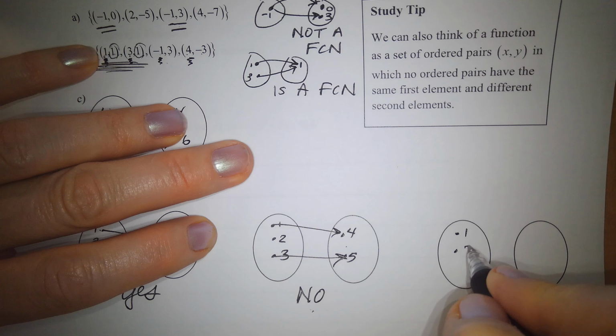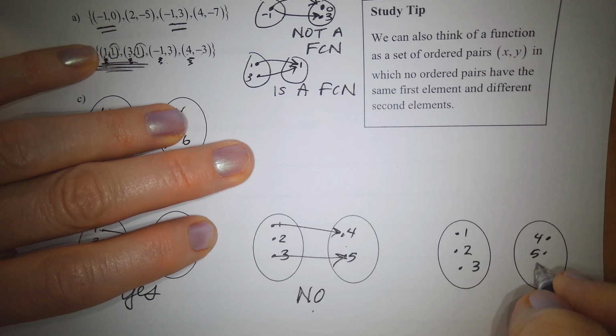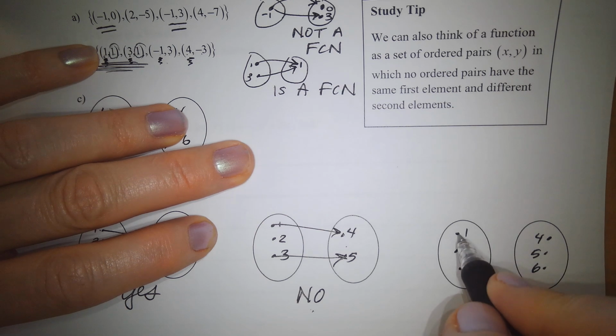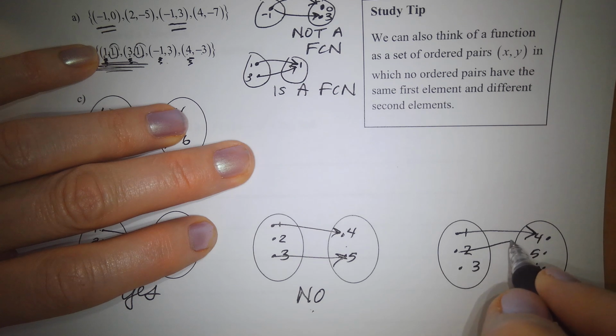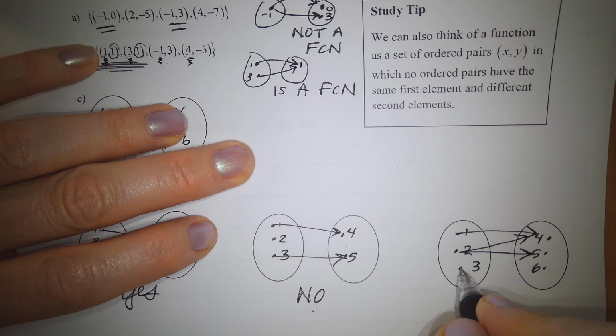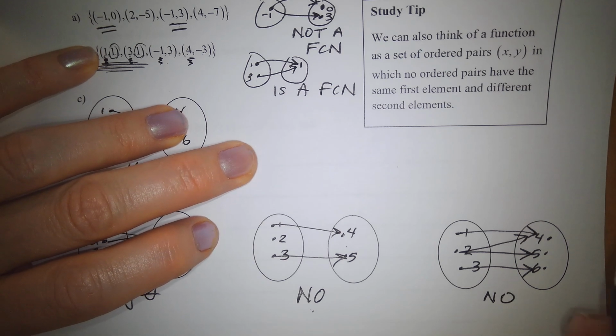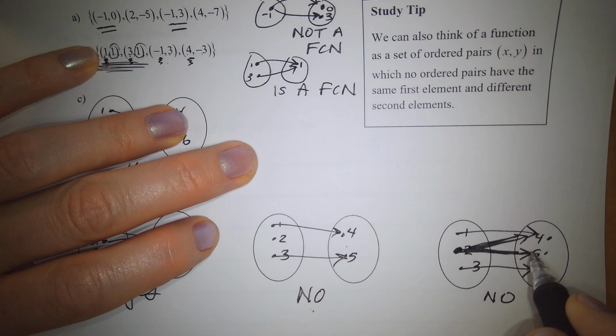One more. What if we have 1, 2, 3, and we have 4, 5, 6, and let's say 1 goes to 4, 2 goes to 4, 2 goes to 5, and 3 goes to 6. This would be an example of not a function, because you see the input 2 goes 2 different directions. It has 2 ranges or 2 y's, 2 outputs for only one x.